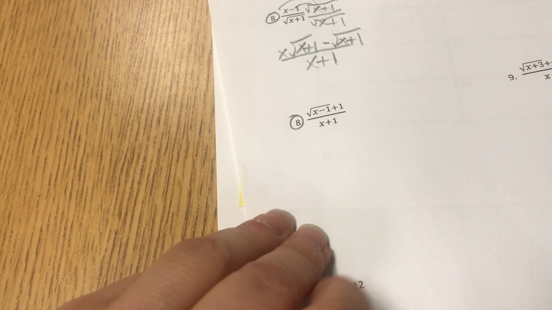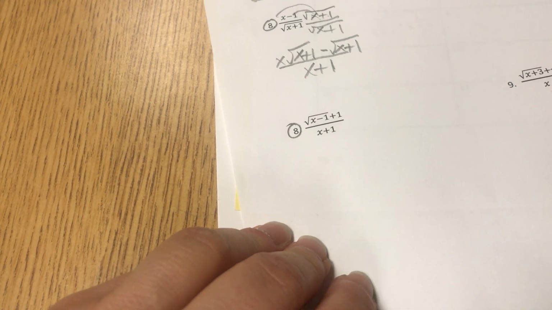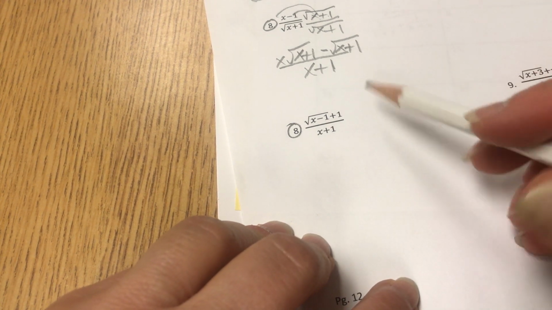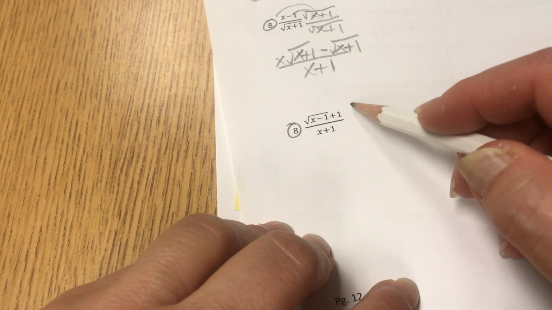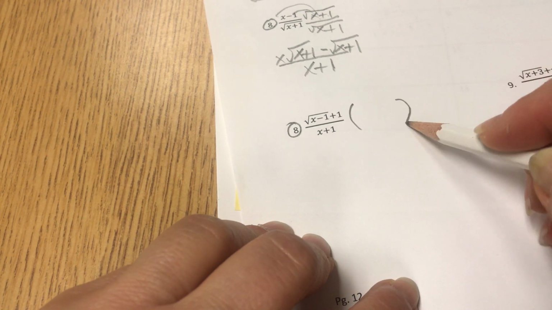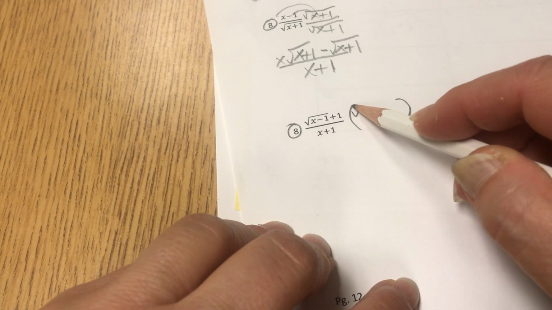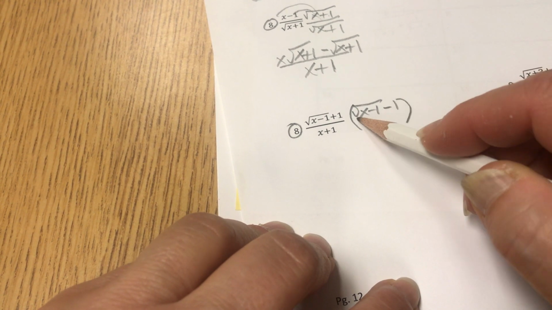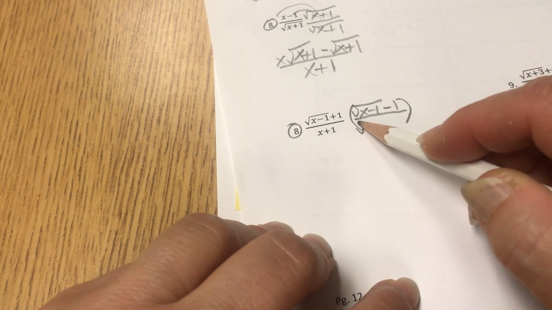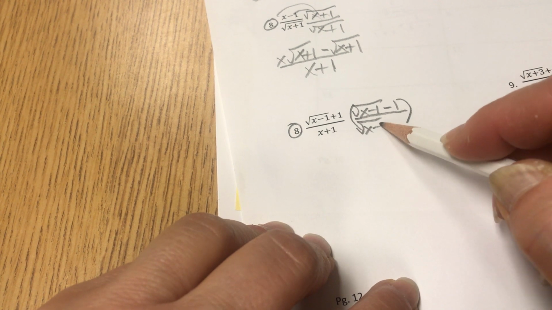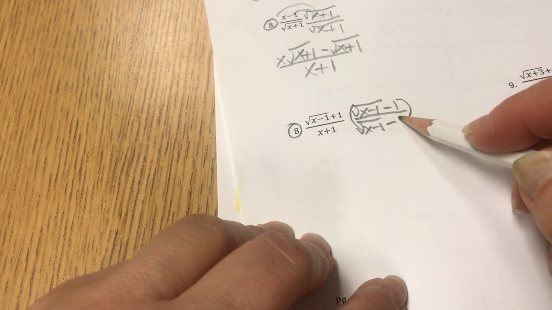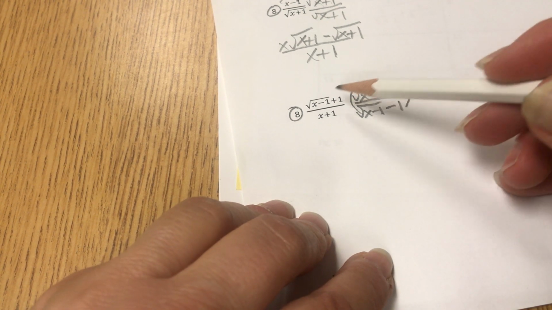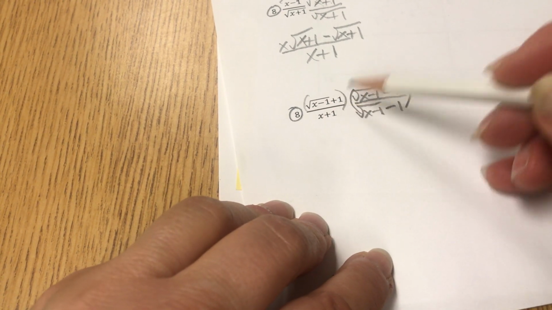Last one, number 8. So it also says if your radical is in the numerator, move it to the denominator. So I'm going to have to multiply this by 1, and the 1 is going to be square root of x minus 1 minus 1. That's called the conjugate. And the reason it's 1 is because the fraction is the same in the numerator and denominator. When I have this, it's almost like a binomial. I'm going to do FOIL.